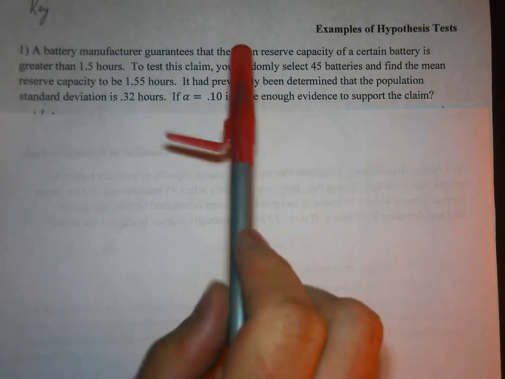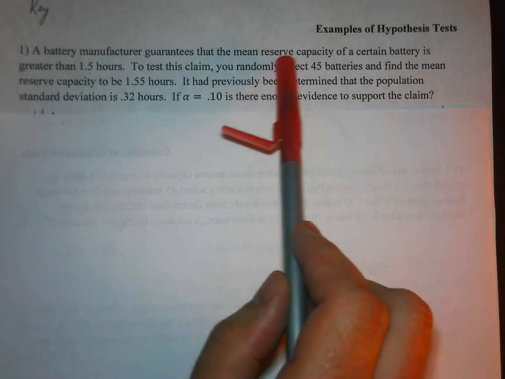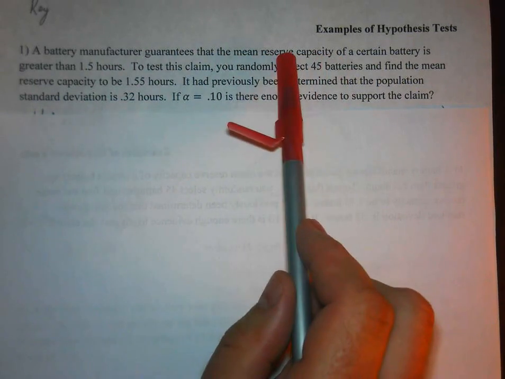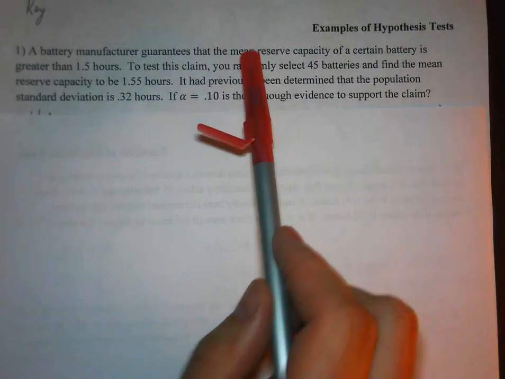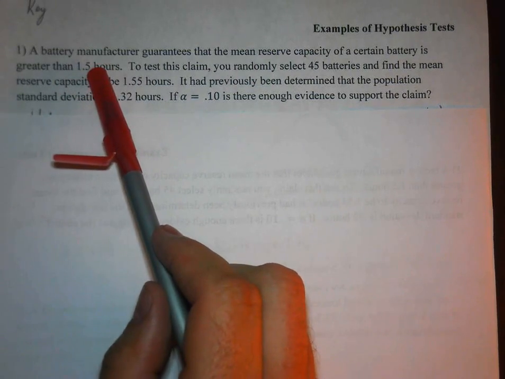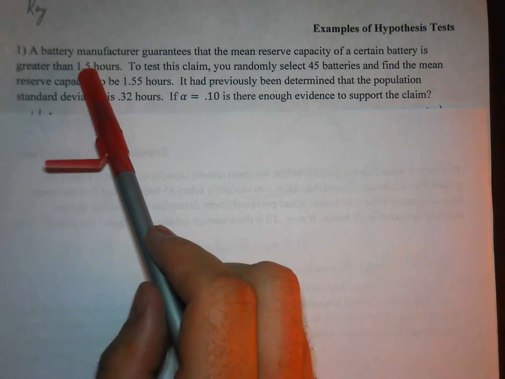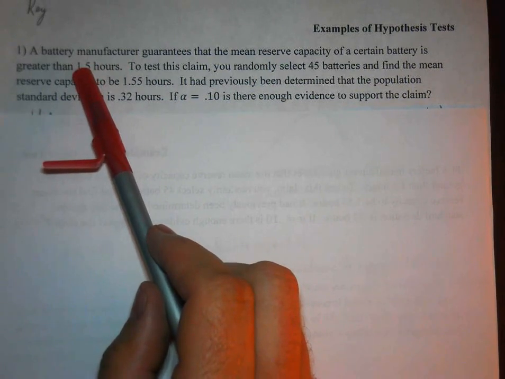A battery manufacturer guarantees that the mean reserve capacity of a certain battery is greater than 1.5 hours. Okay, so stop a second. They're guaranteeing the mean reserve capacity, that's mu, mean, is greater than 1.5. So right away, they're claiming that mu is greater than 1.5. So you want to think about hypotheses and how that's going to show up.